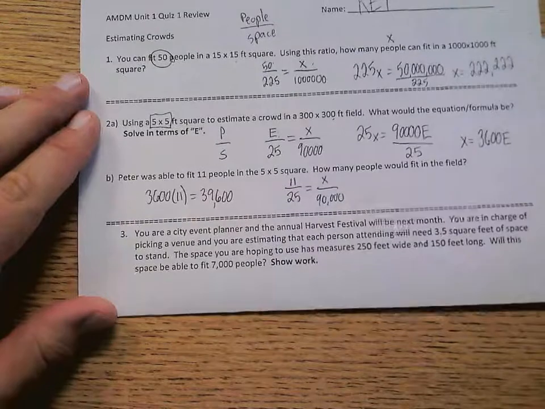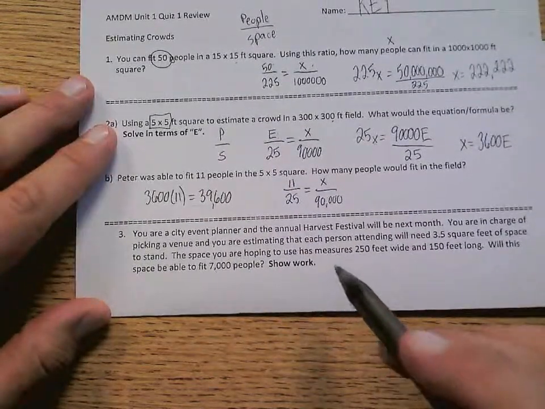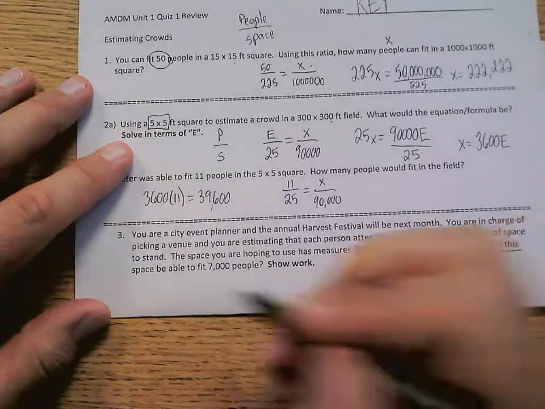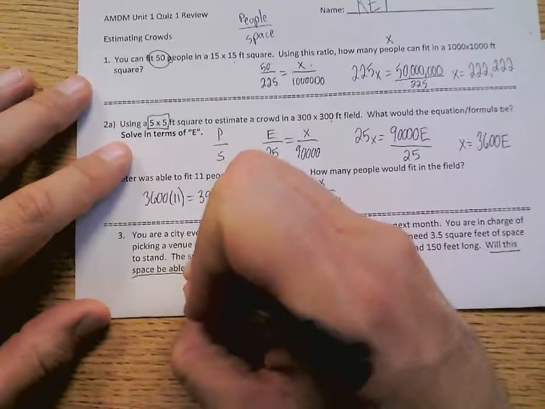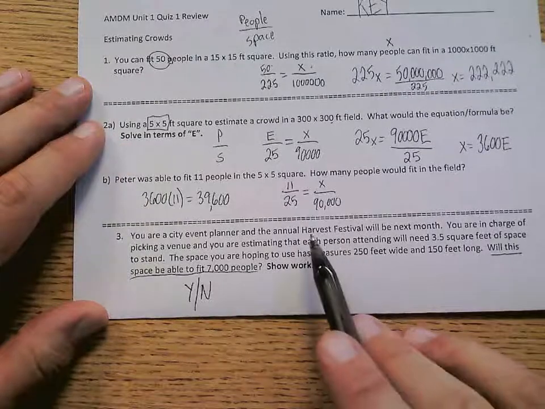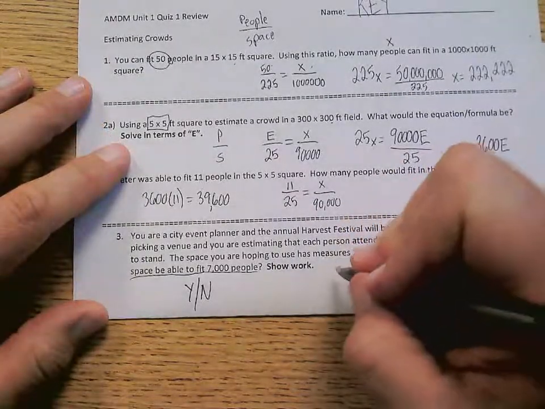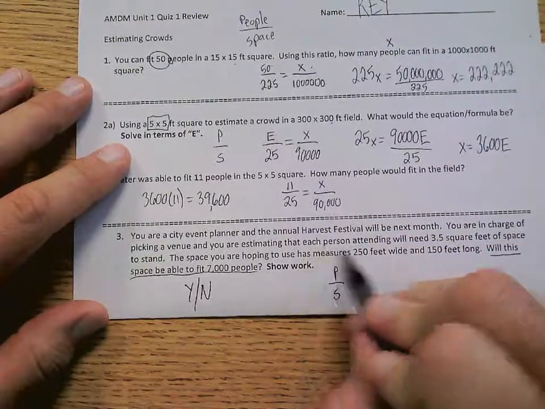You are an event planner. Now, this is where people are going to mess up, because they don't actually know what the question is asking. Will this space be able to fit 7,000 people? So this is a yes or no question. What it says here is that each person attending will need 3.5 square feet. So going back to the people over space setup, one person takes up 3.5.